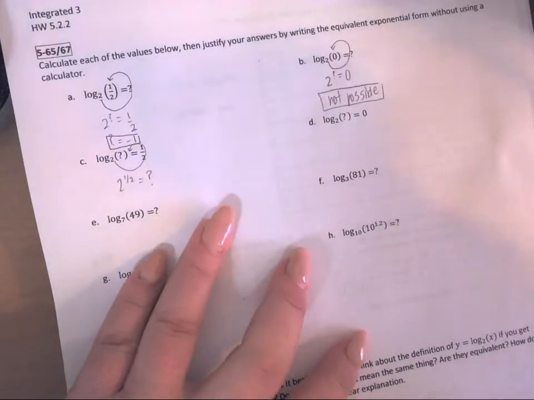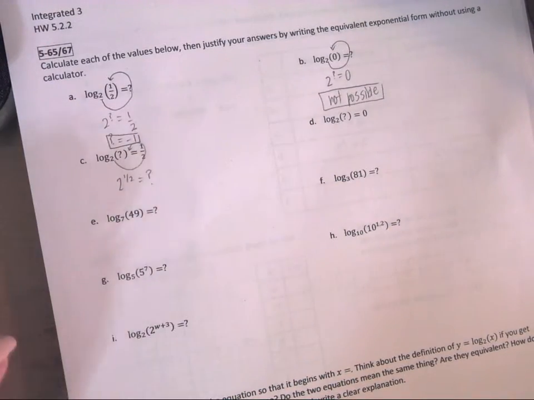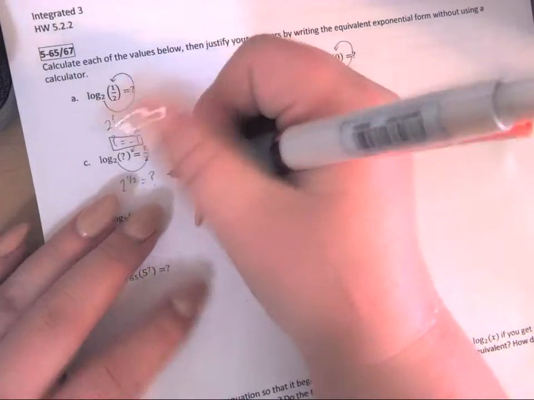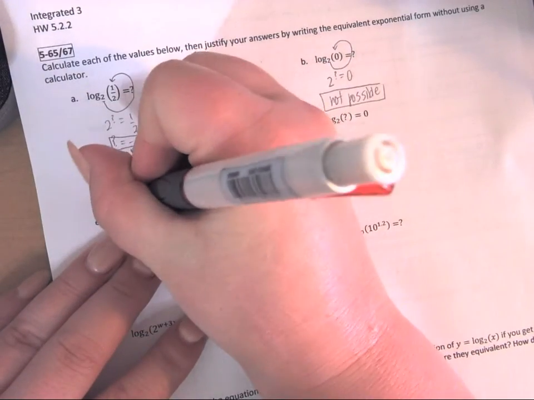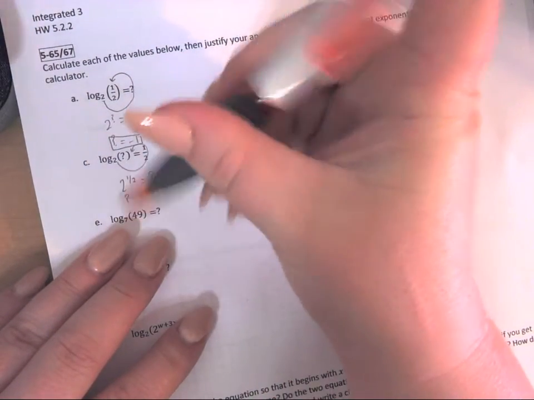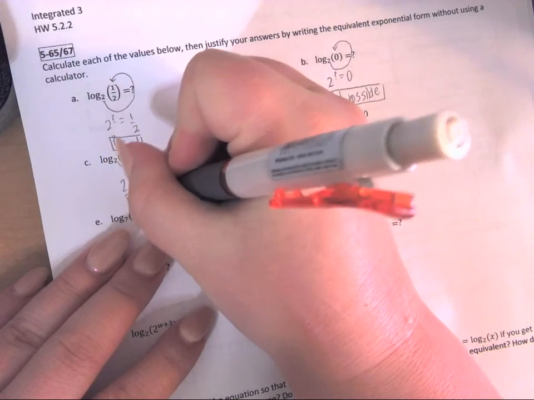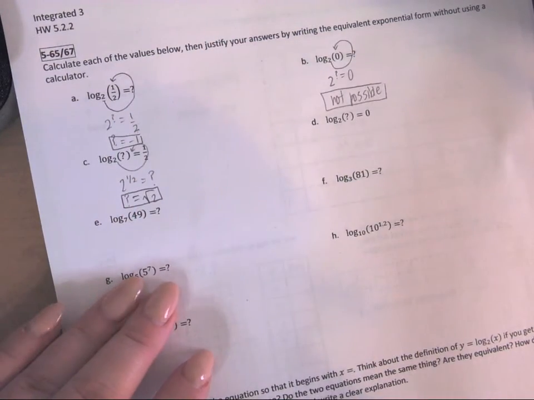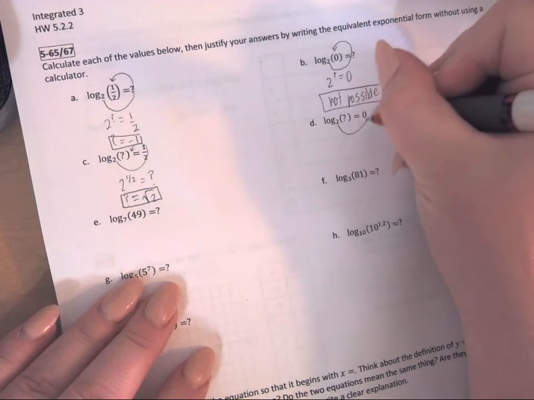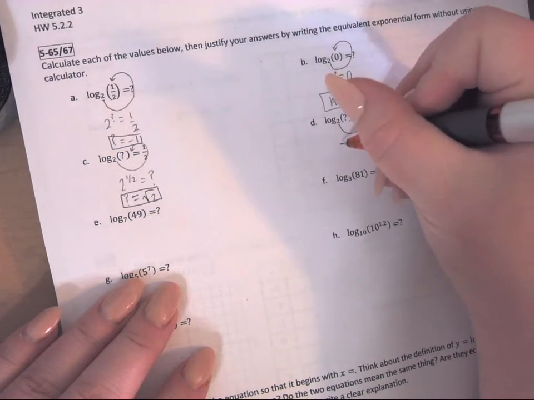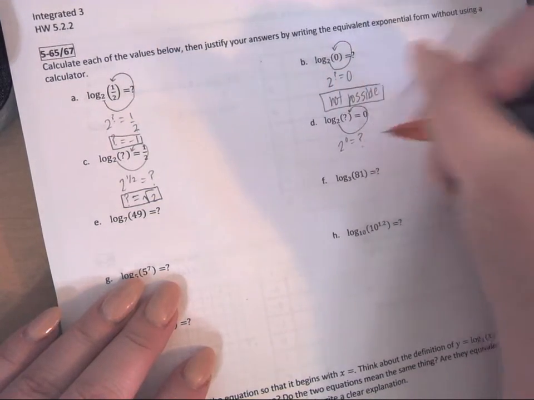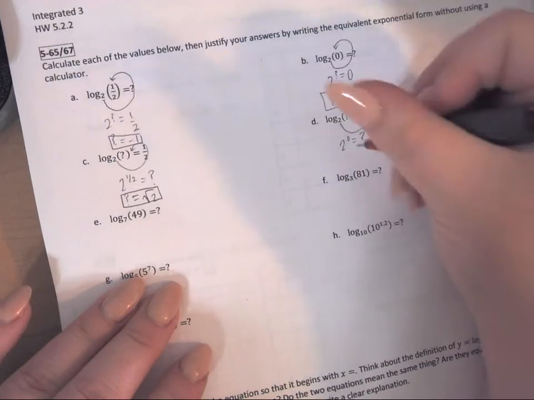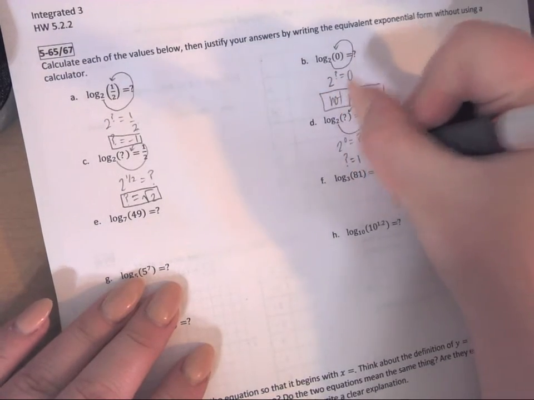So then this is the square root of 2. Okay, and then this one's 2 to the 0 equals what? Remember, anything raised to the 0th power is 1, so the answer is 1.